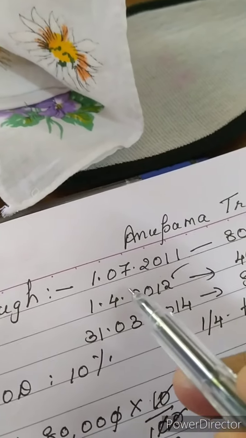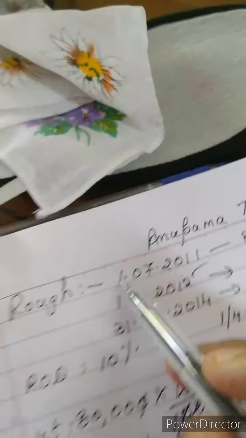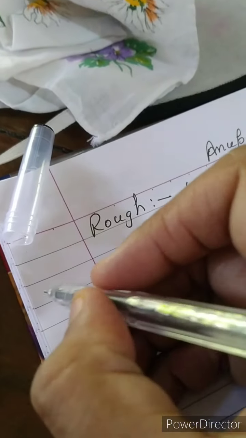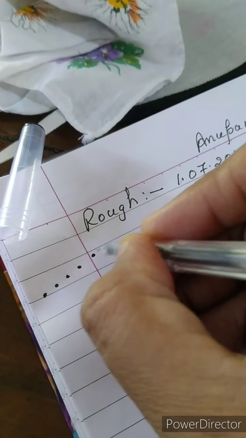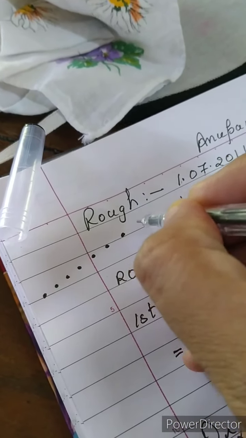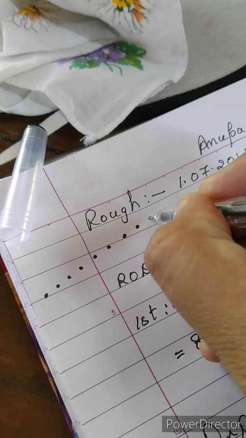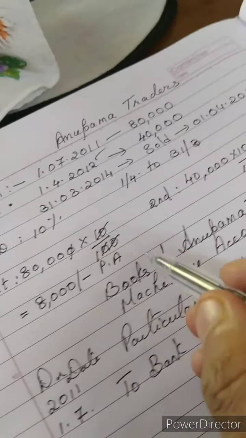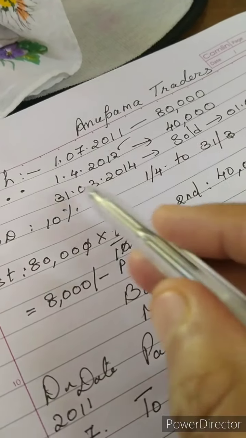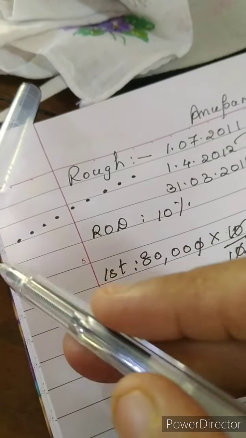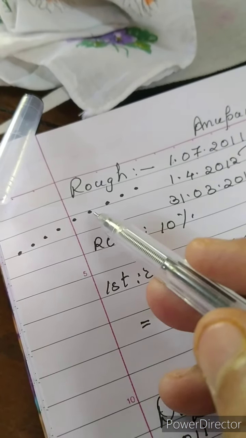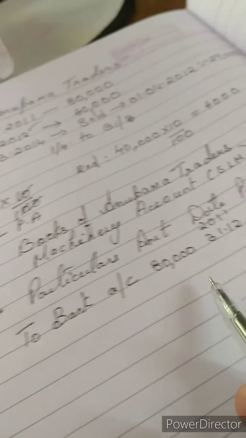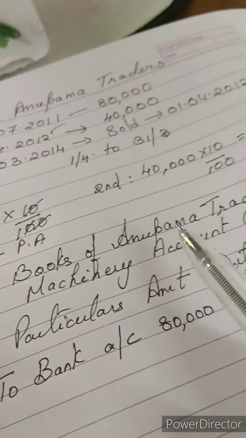If you see carefully, when was the machinery purchased? In the month of July. July 1st onwards we are using the machinery in the organization. So July, August, September, October, November, December, the whole January we have used, Feb, the whole March we have used. What is the accounting year? 1st of April, so till March only we will see. Have a count of these dots: 1, 2, 3, 4, 5, 6, 7, 8, 9. So in the year 2011, the machinery which was bought was used only for 9 months.